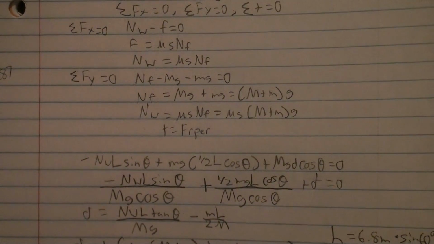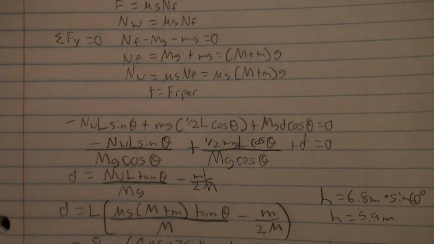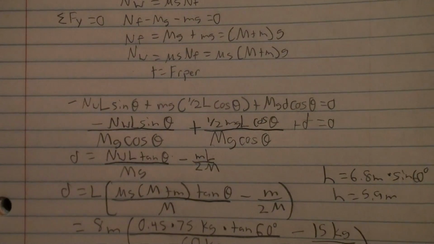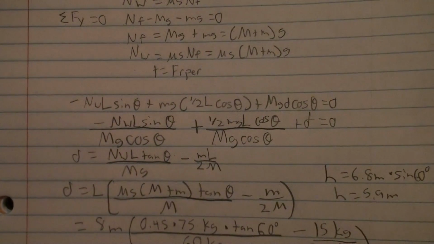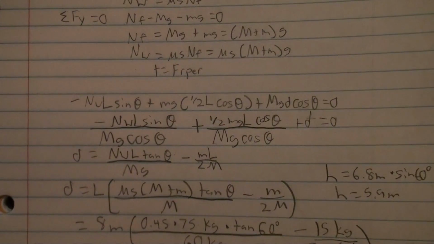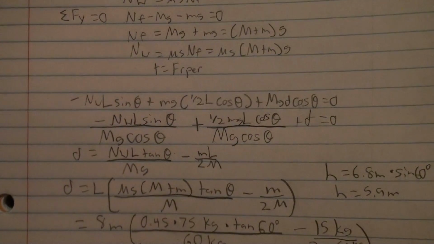Knowing all this, I was able to solve for d algebraically. Dividing through by capital Mg cosine theta, I get negative N sub W times L sine theta over capital Mg cosine theta, plus 1/2 mg L cosine theta over capital Mg cosine theta, plus the distance d, all equal to 0.